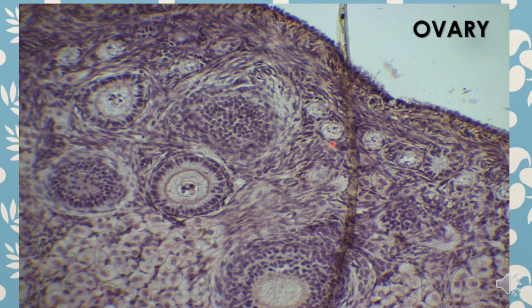The flattened cells proliferate by mitotic division, forming a single layer of cuboidal epithelium. The flattened cells become cuboidal follicular cells surrounding the primary oocyte. Now these follicles are called the growing follicles.